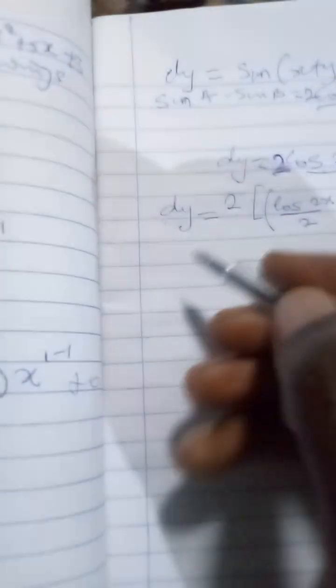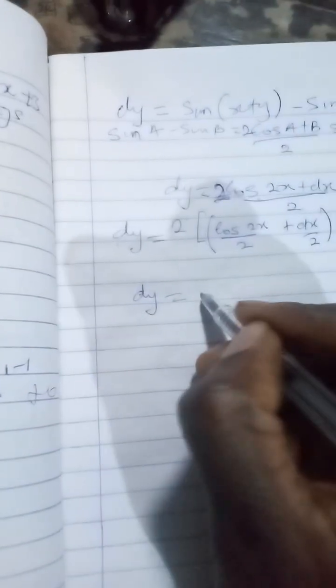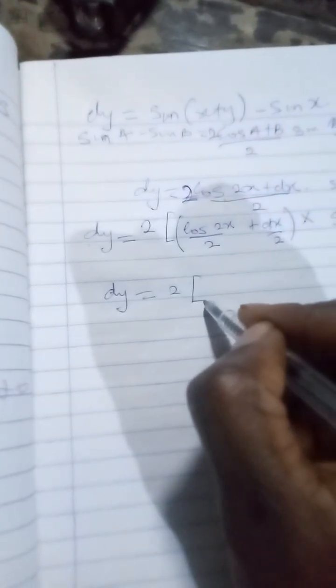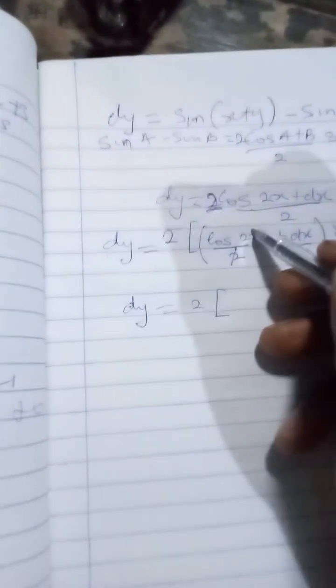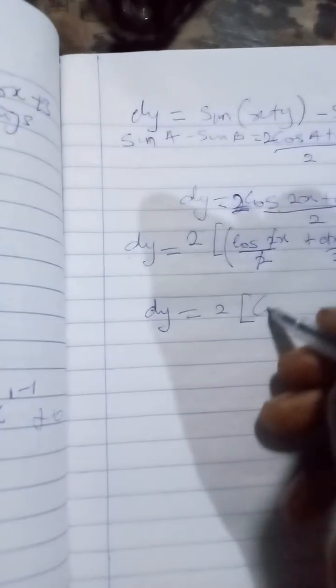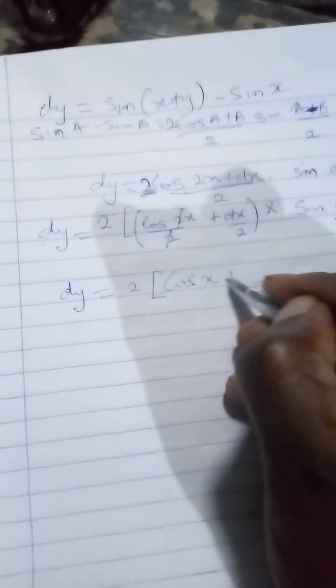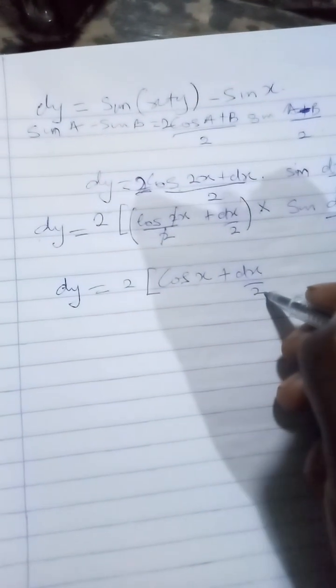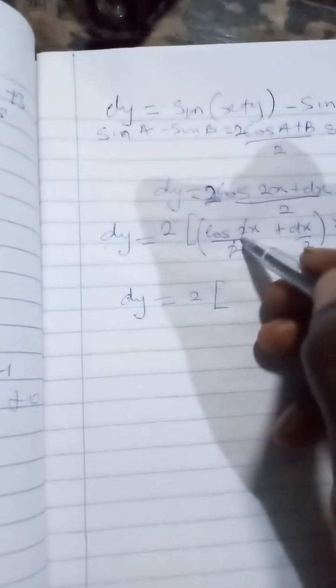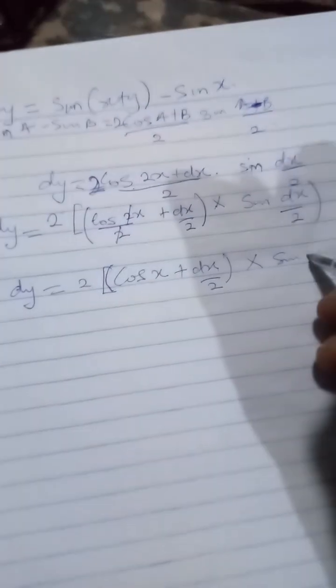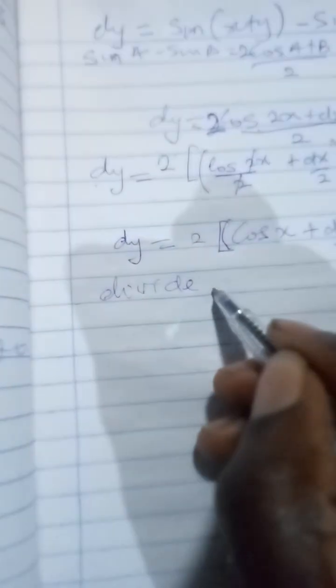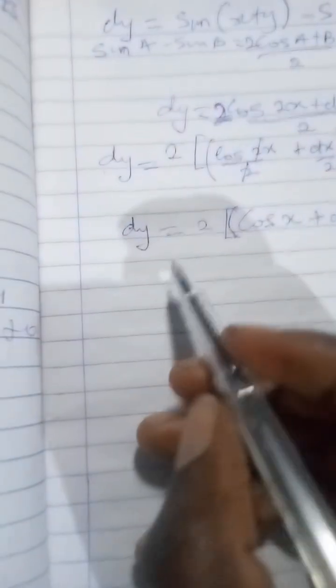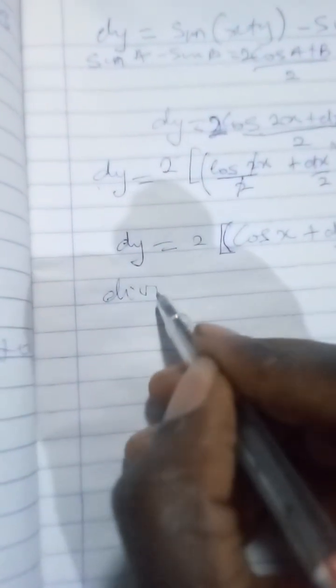Please, are we getting it? Very good. So the next thing is dy now will give you 2 into, these 2 now can cancel these 2. You now have cos x plus dx over 2, close the bracket for this one, times what? Sine dx over 2. Then from there now, we can divide both sides by dx. That is what the law says.